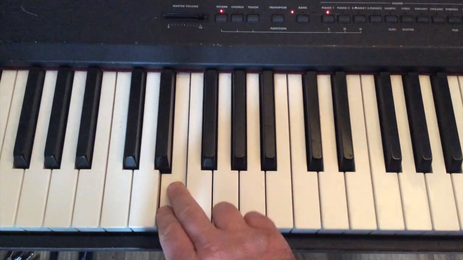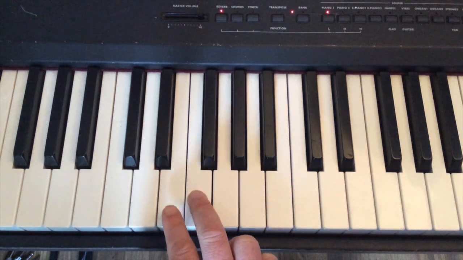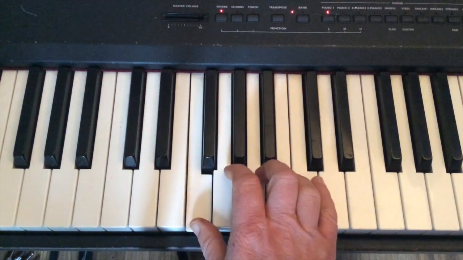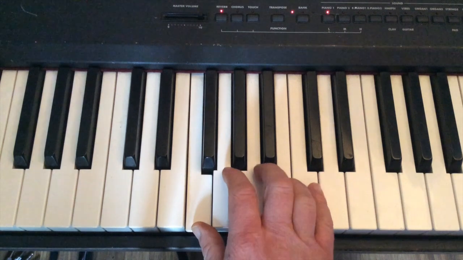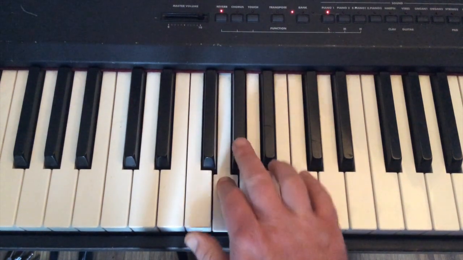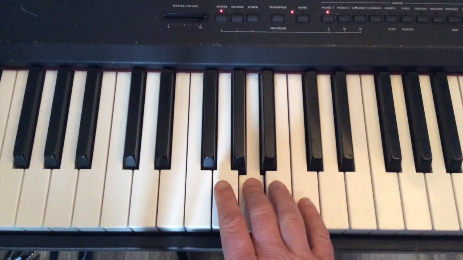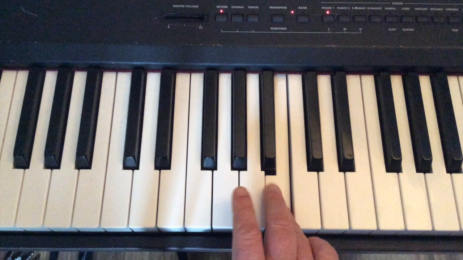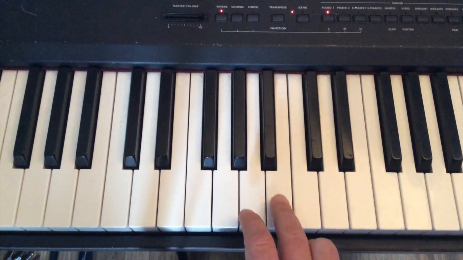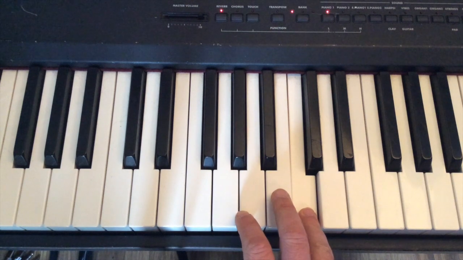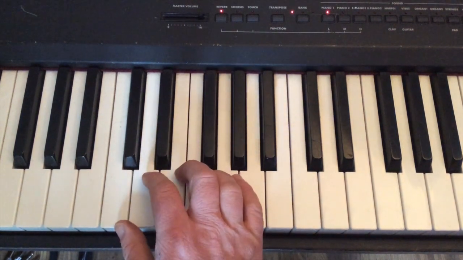E. There's no black note between the E and the F, so that's just a semitone interval. Then we go up a tone, 2 semitones, to the G, and a tone to the A, a tone to the B, and then again there's no black note between the B and the C, so that's just a semitone. So now we have a pattern to form a major scale.